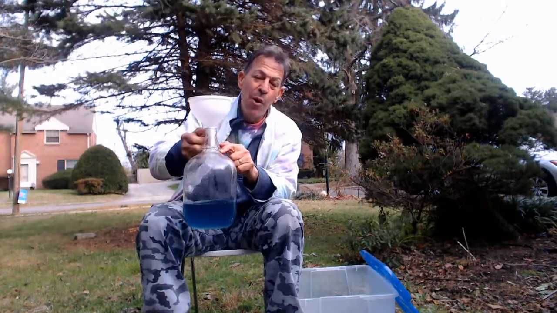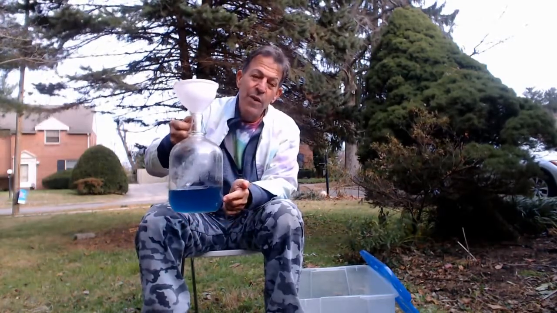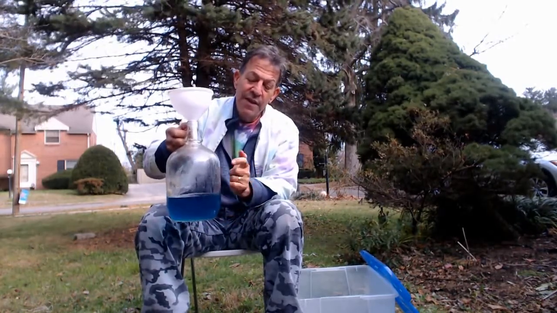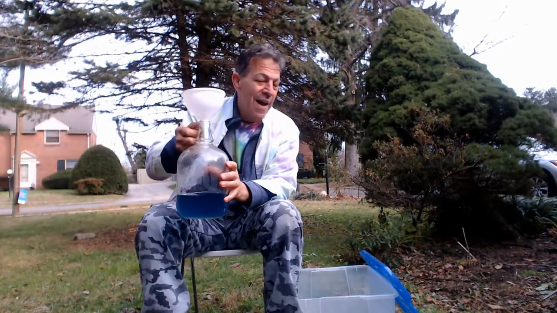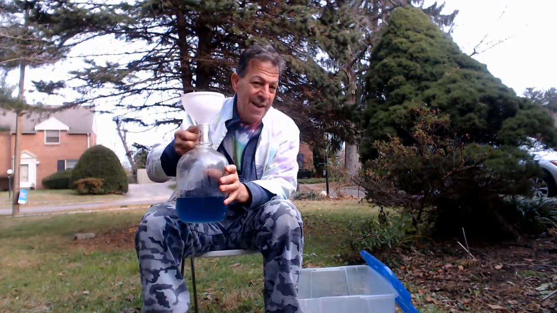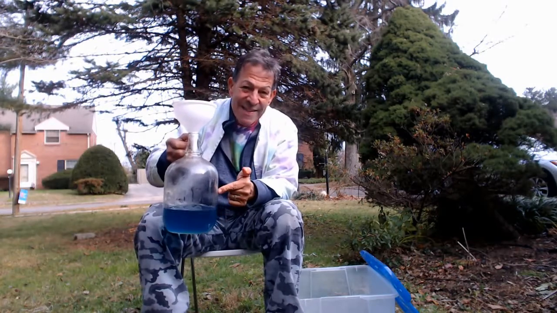Now they both have mass because they take up space. The liquid has mass, the gas inside has mass, and the jar has mass. They all have mass. Solids, liquids, and gas, the three states of matter, they all have mass.